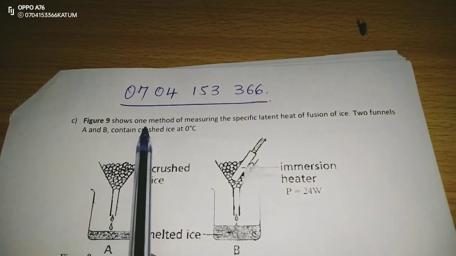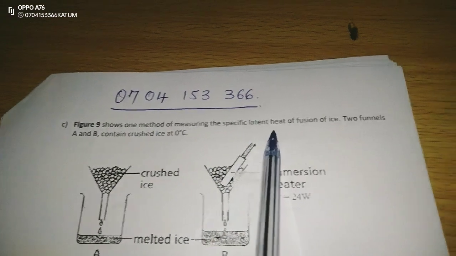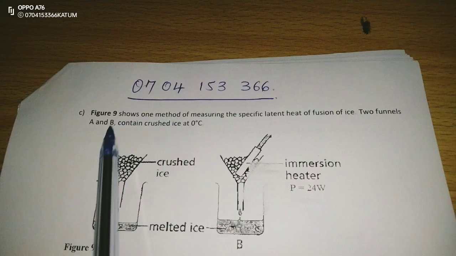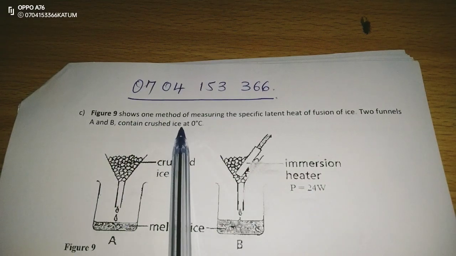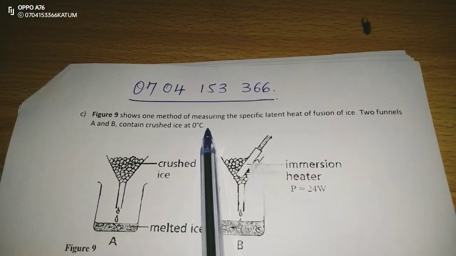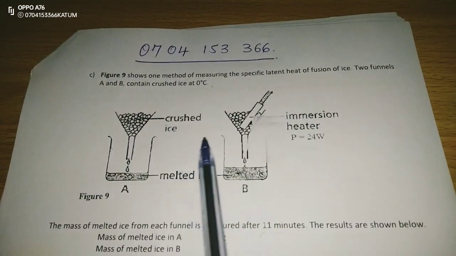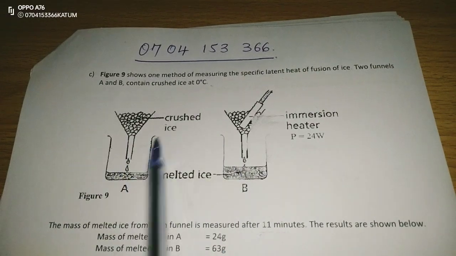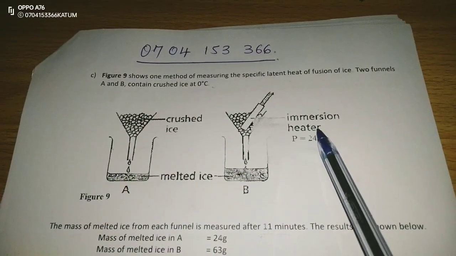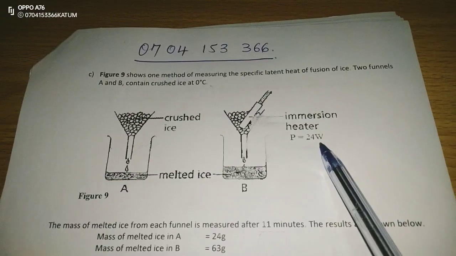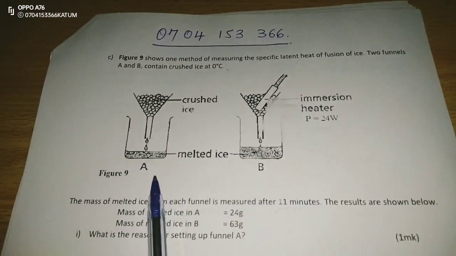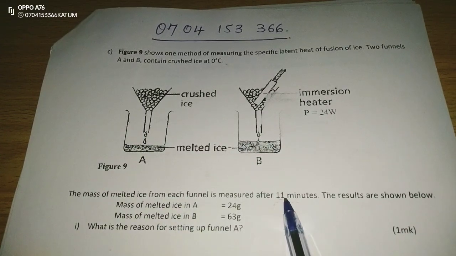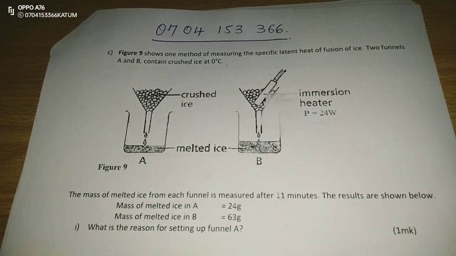Figure 9 shows one method of measuring the specific latent heat of fusion of ice. Two funnels, A and B, contained crushed ice at 0 degrees Celsius. We can see A without an immersion heater, but B has an immersion heater whose power is 24 watts. Then we are told the mass of the melted ice from each funnel is measured after 11 minutes. The results are shown below.